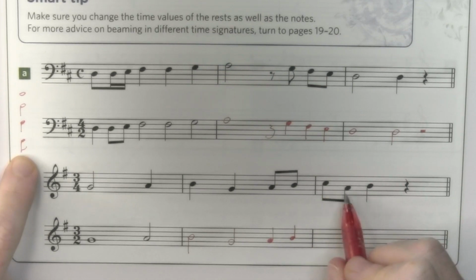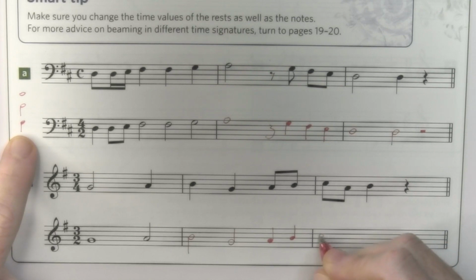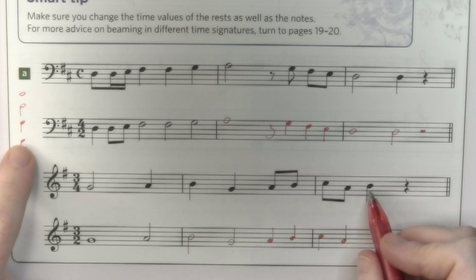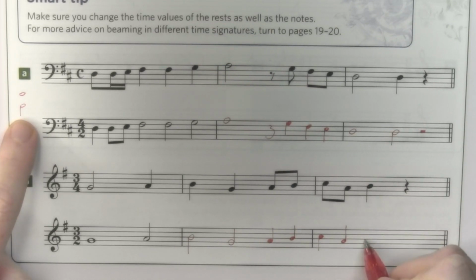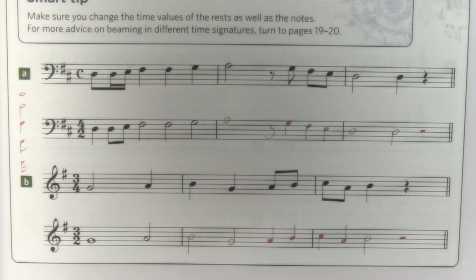2 quavers would become 2 crotchets, so here they are. And 1 crotchet would become 1 minim. Same with the rest. 2 bar lines are already in, so sorted. Here it is, guys. I hope you did it like me.